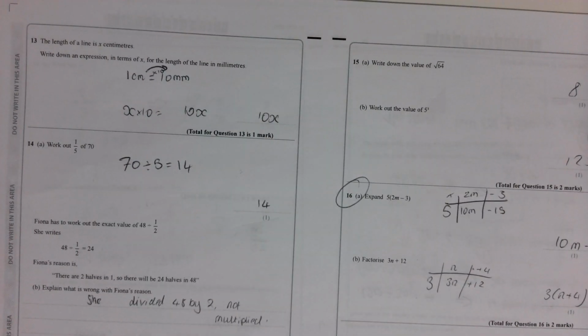Okay, question 13. Again, it wasn't in the homework that I set for this week, but to turn centimetres into millimetres, you multiply by 10. So if you had x centimetres, you would have 10x millimetres. 1/5 of 70. Remember, if you want to find a fraction of an amount, non-calculator, divide by the denominator, multiply by the numerator. So 70 divided by 5 is 14, and I haven't written down 14 times 1 is 14 because it obviously is right. We're just going to leave it as that, 14.